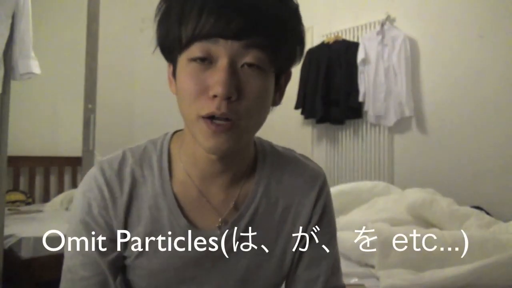So today I want to quickly share some tips to make your Japanese more informal and more natural. Okay, so there are 3 steps you should take in order to make your Japanese sentences more informal and natural. Okay, so the first step is to omit particles.